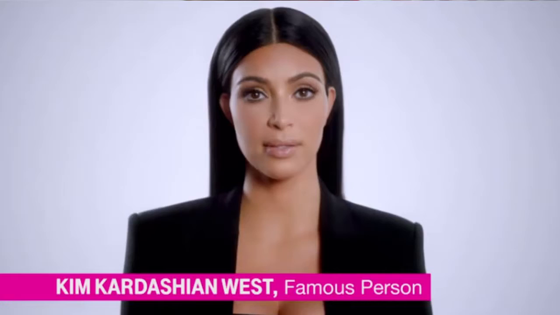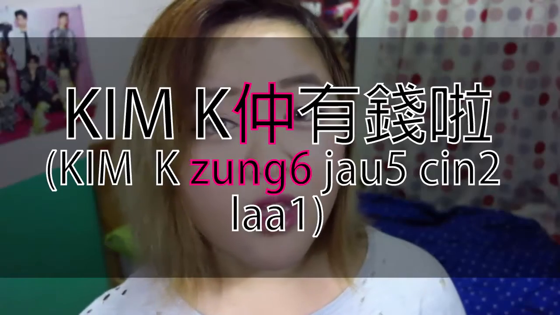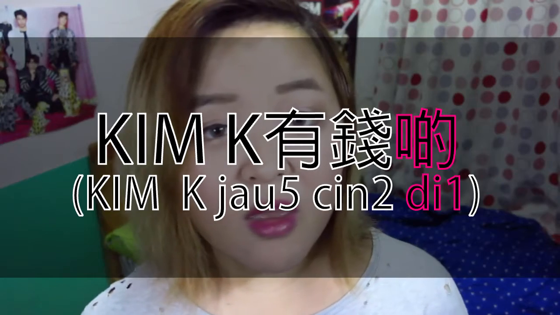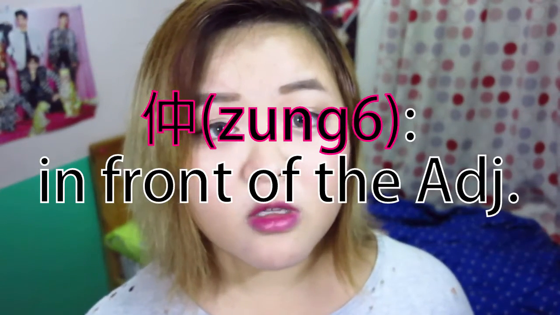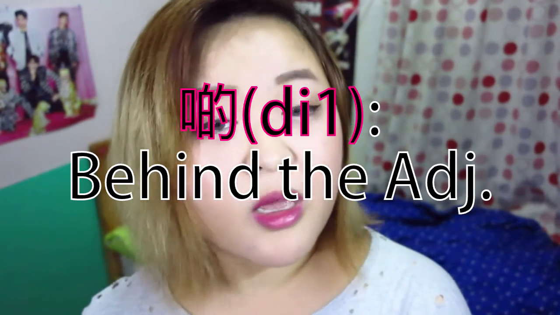Anyway, our default sentence is there. So if you want to say someone is wealthier, let's say who? I guess Kim K. Kim K is richer, right? So in Cantonese we can say Kim K 仲有錢啦 or Kim K 有錢啲. The difference between 仲 and 啲 is that we use 仲 in front of the adjective, so it is 仲有錢. Yet for 啲, we use it behind the adjective, so it becomes Kim K 有錢啲. But by meaning, actually they're not that different. It simply means Kim K is wealthier.